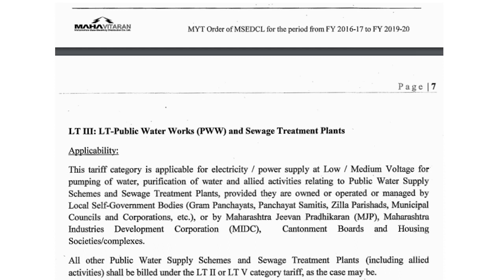Here is the Mahavitaran, or the Maharashtra State Electrical Distribution Corporation, and this is the order for the financial years 2016-17 to 2019-20. This document can also be downloaded from the link provided in the description section below the video.